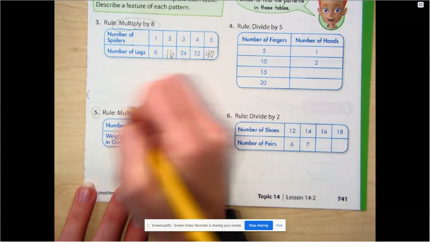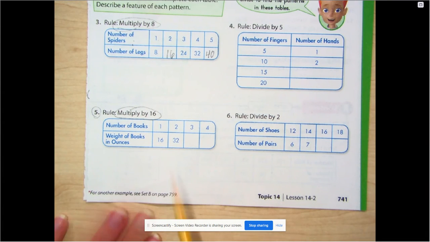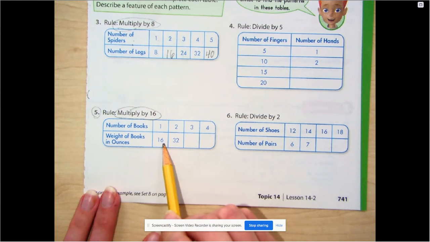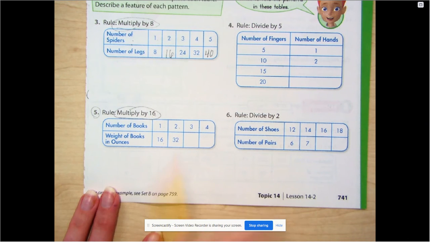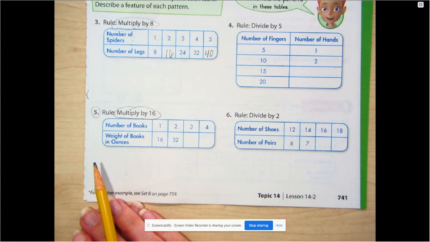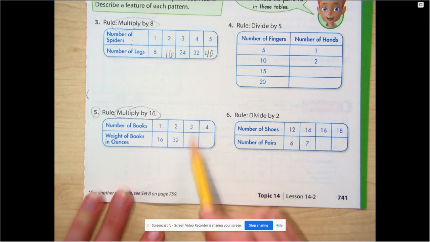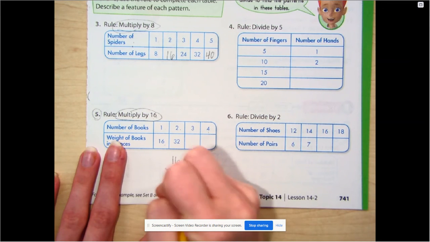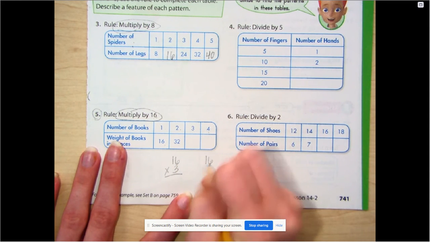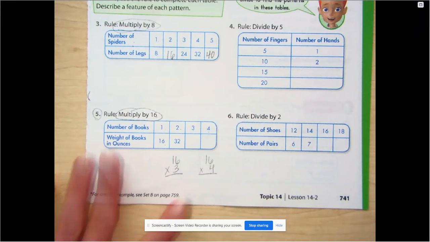We're multiplying by 16, and 1 times 16 is 16, 2 times 16 is 32. But then we need to multiply 16 by 3 and 4. And I'm going to tell you guys, if you don't know what that is off the top of your head, you have to write it out. Put it below to double check that you have the correct answer.